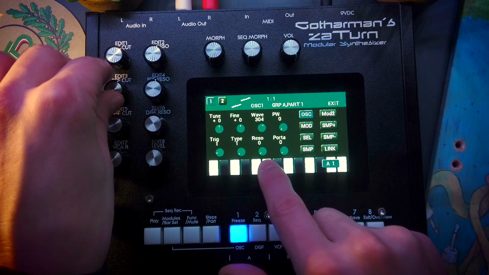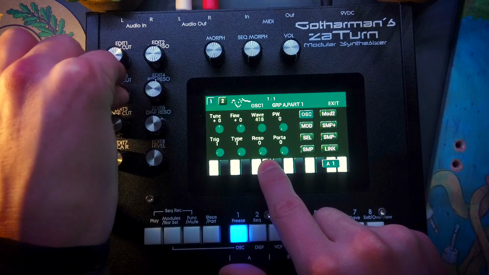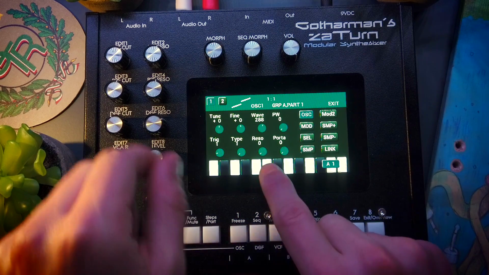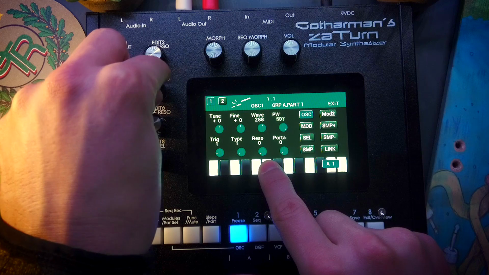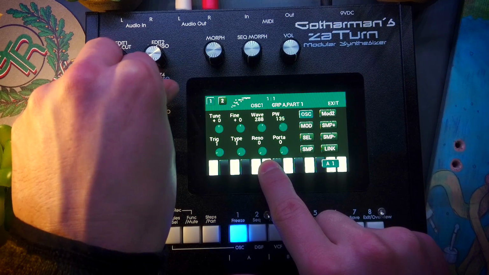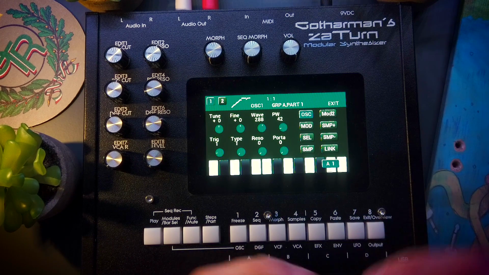And when I hit a key, we can preview that. There's also a pulse width parameter, and this allows us to properly change the sound.